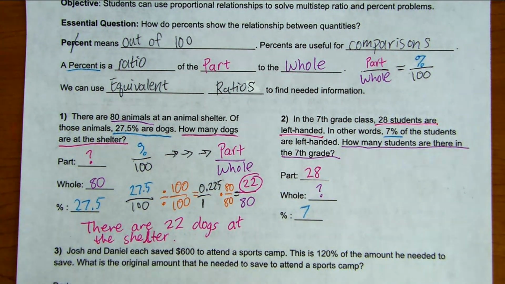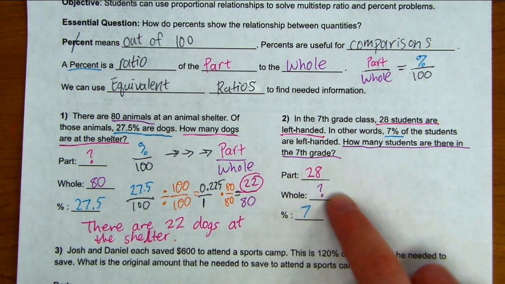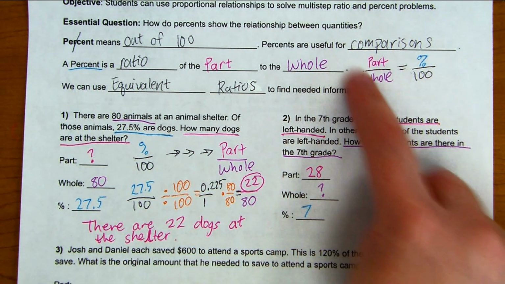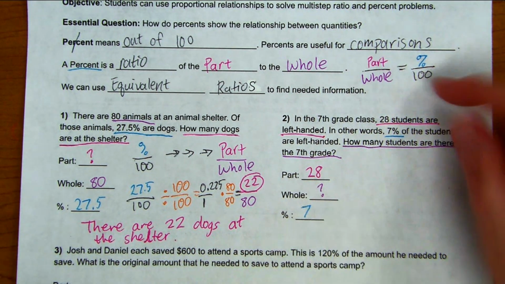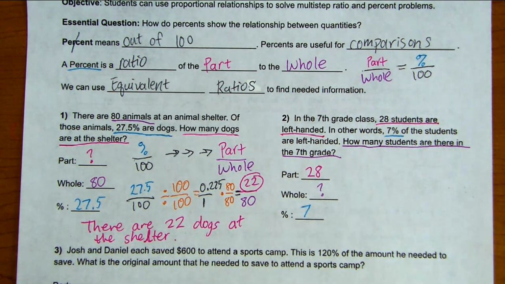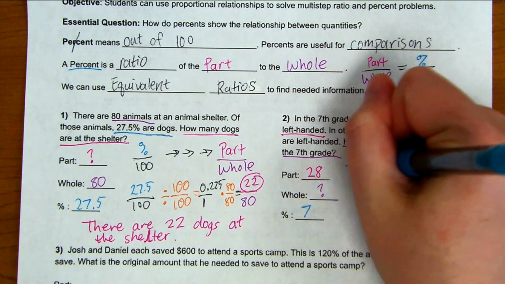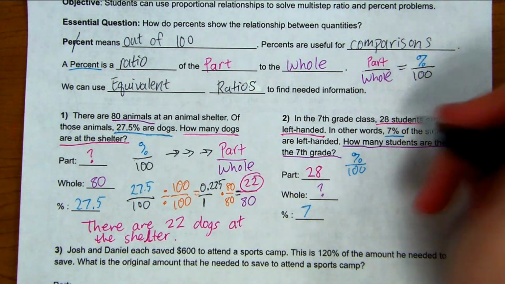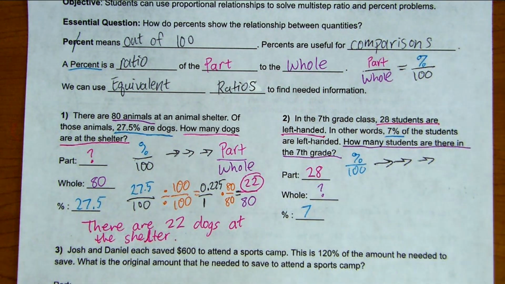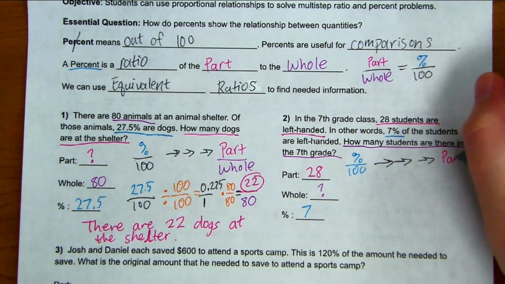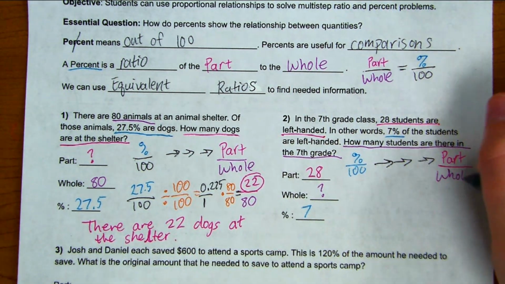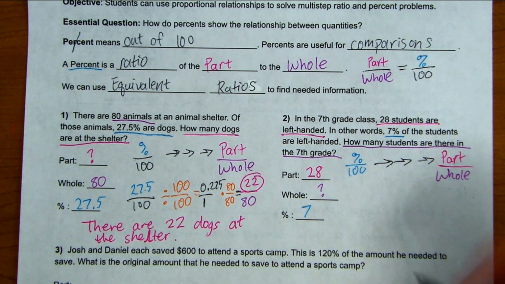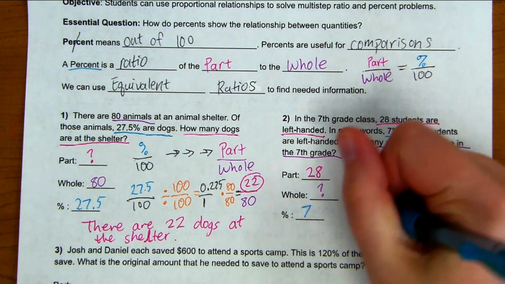Well, since we know the part, but we do not know the whole, then that means we're going to have to start with what we do know. So of our starting rates available, part over the whole, we can't use that since we don't know what the whole is. But we can start with the percent over 100. So we'll do percent over 100, and then we will eventually turn that into the part over the whole. So our starting rate will be the percent, which is 7. So we have 7 out of 100.